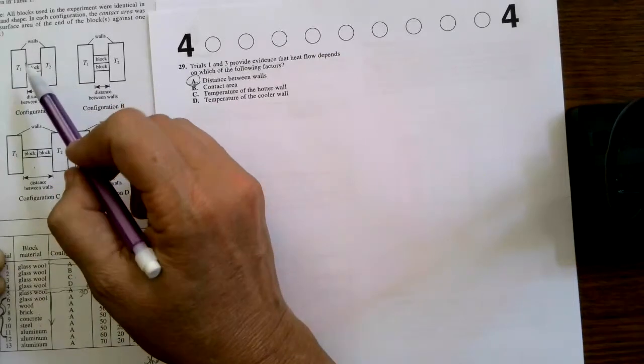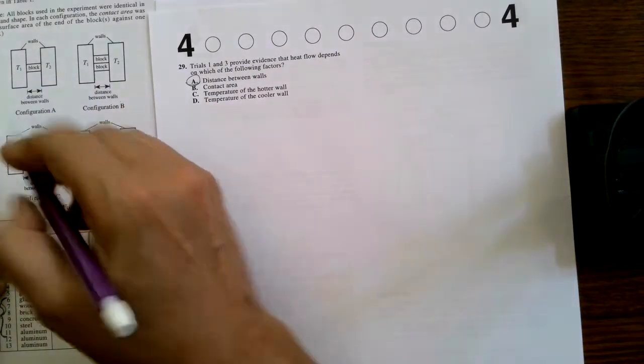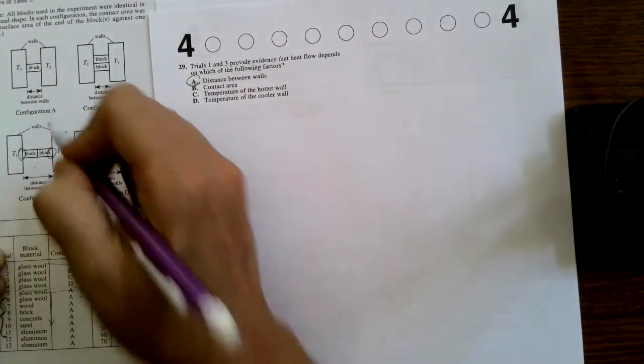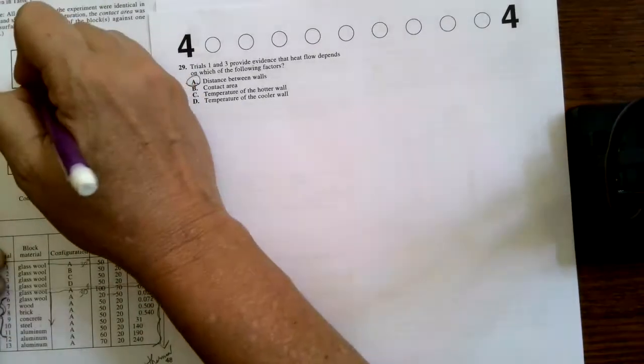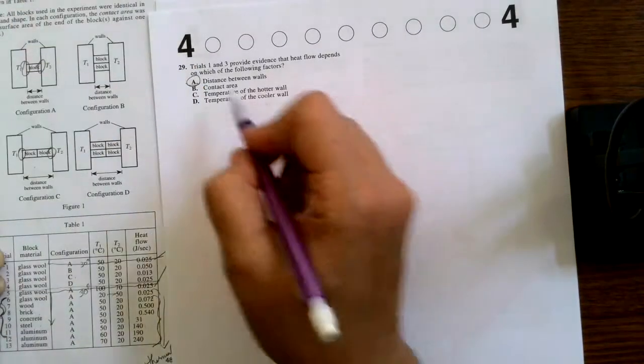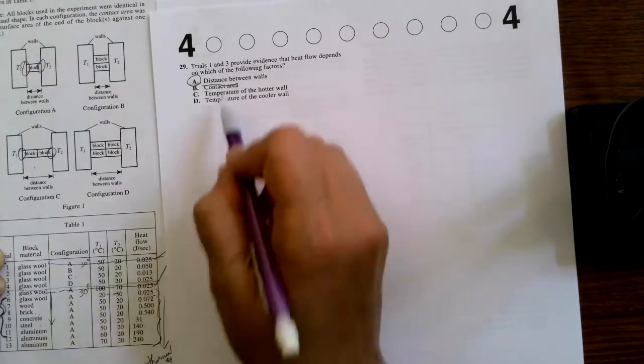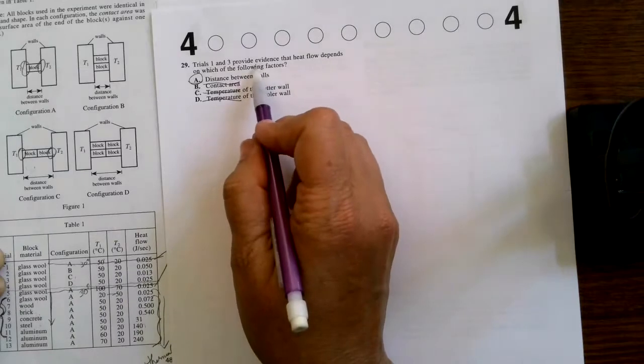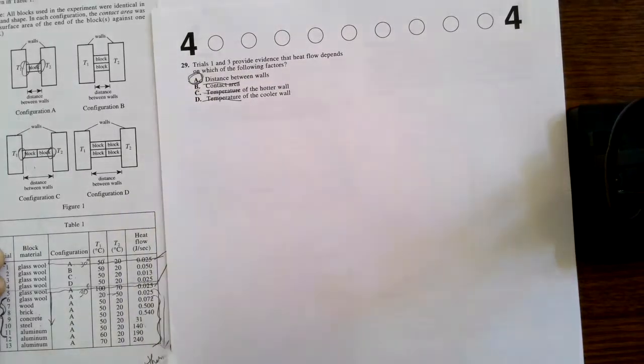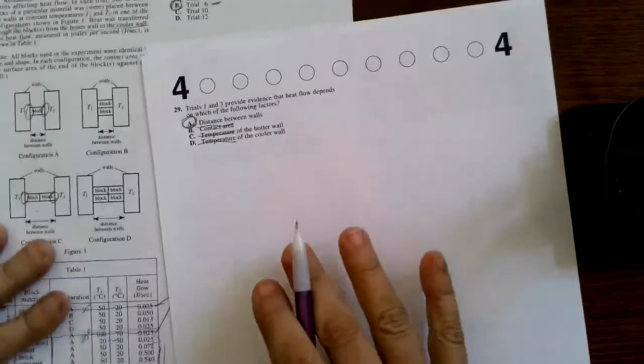Contact area, the contact area was the same because that's these where it touches these. So these were the exact same. Temperature of the hotter wall, no, and these were the same. So the only thing that changed was A, the distance between the walls. All right, done with passage 5.